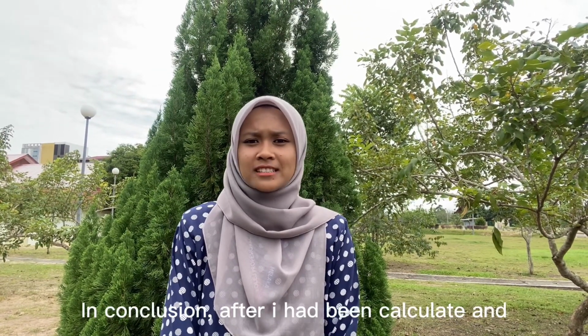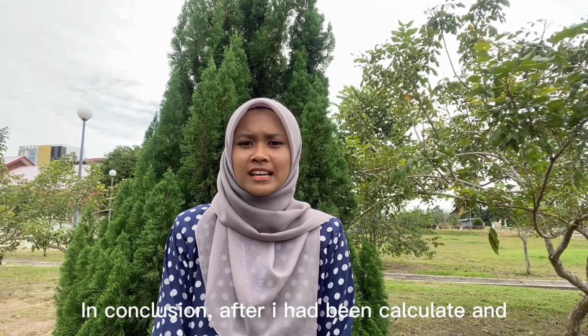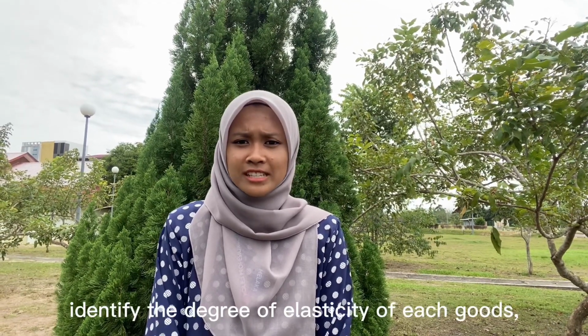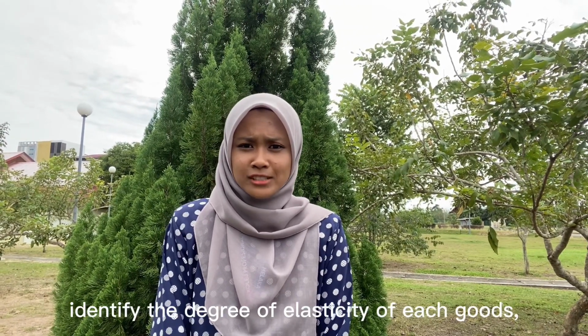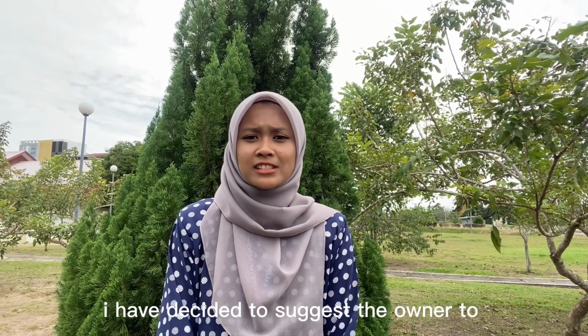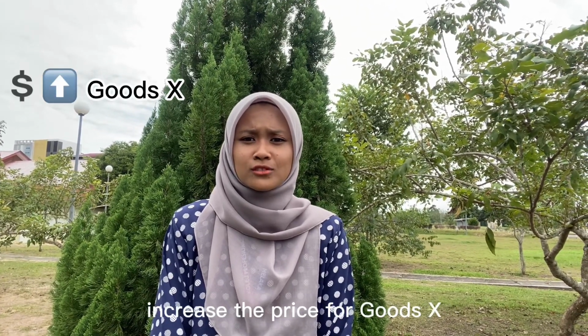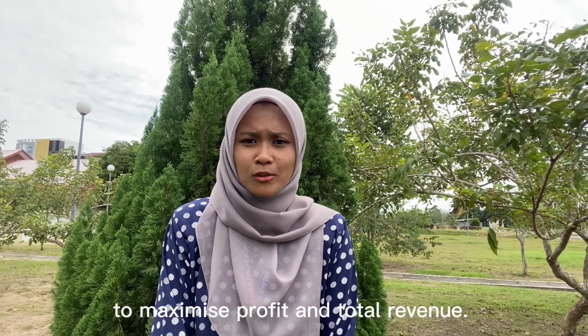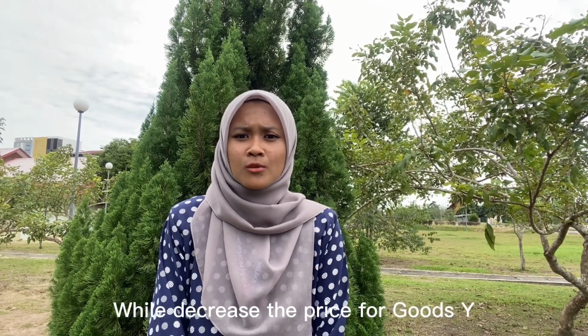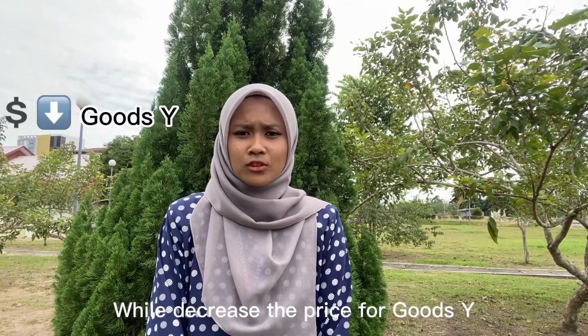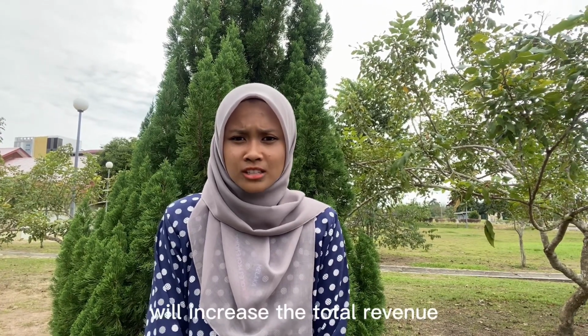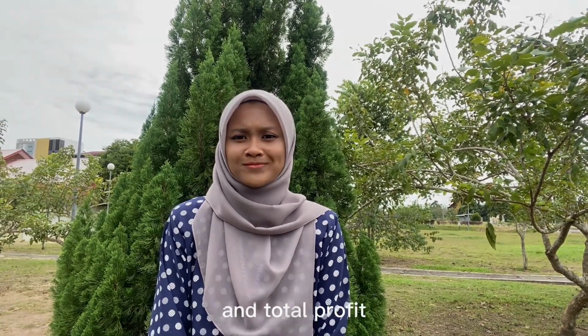In conclusion, after I calculated and identified the degree of elasticity of each good, I have decided to suggest the owner to increase the price of goods X to maximize the profit and total revenue, while decreasing the price for goods Y will increase the total revenue and profit.